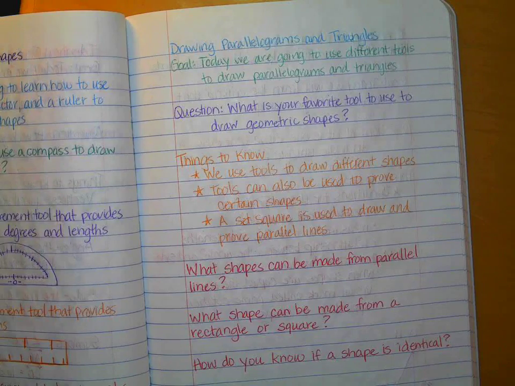The question still remains, what is your favorite tool to use to draw geometric shapes? You will be able to answer this, because these tools that we're starting to use are pretty fun. And that's all that I have for you today.